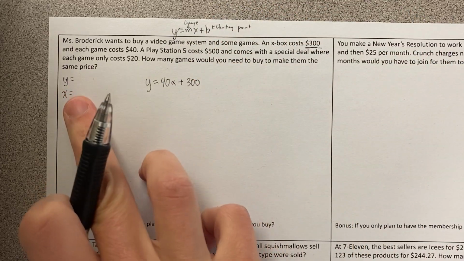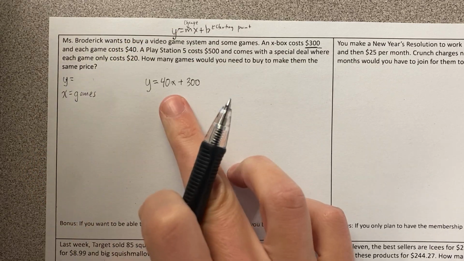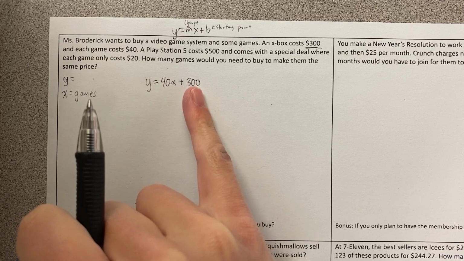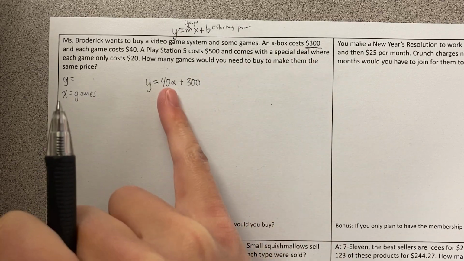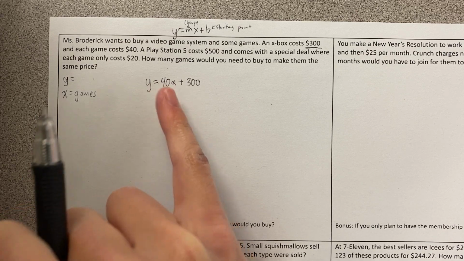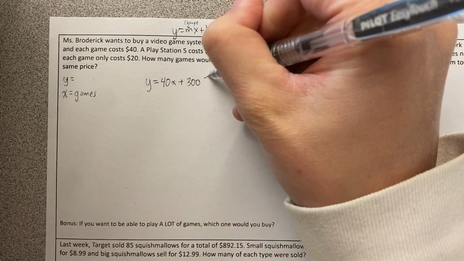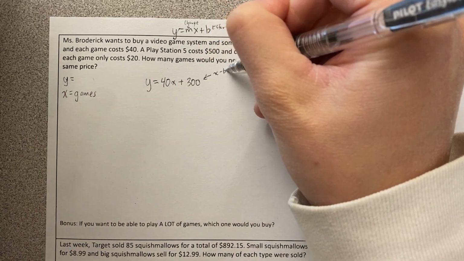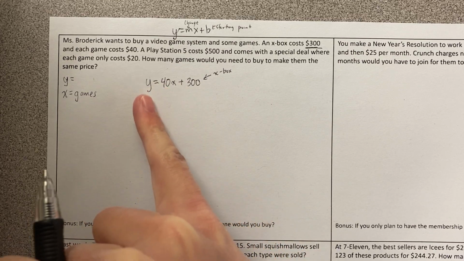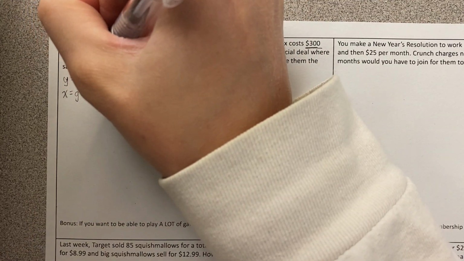Now, what is my x value? My x value is the number of games I buy. Every time, I'm going to spend $300 no matter what, because I have to buy the Xbox, and add that to however many games I buy. If I buy one game, that'll be 40 times 1, $40 additional. If I buy 2 games, that'll be 40 times 2, $80 additional. If I buy 3 games, and so on. So this is my Xbox equation, where I'm starting and then buying more games. And y is the total money I spent.